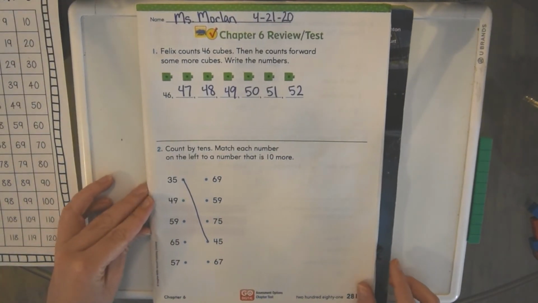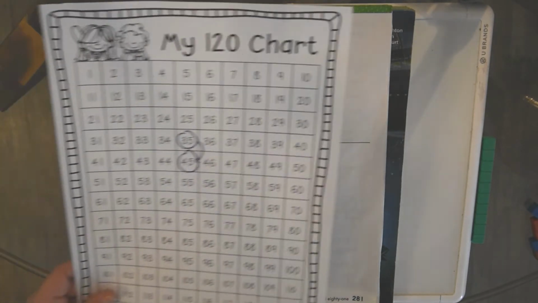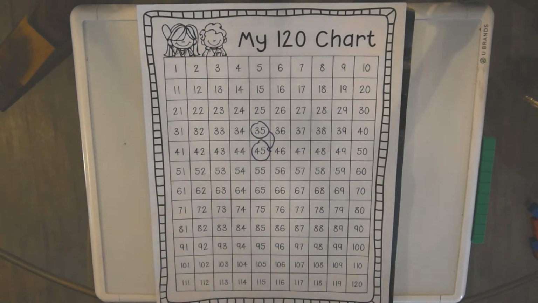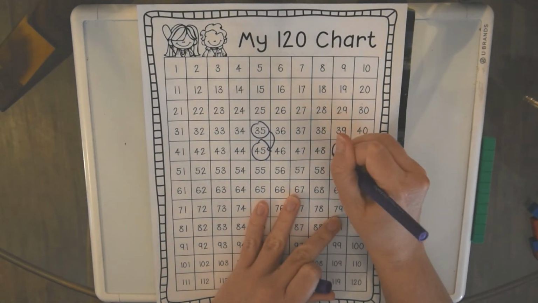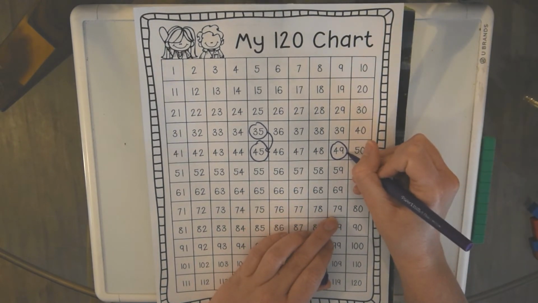All right, now let's try the next one, 49. So again, you can count by tens, if you know what the next number would be, okay? Or you could refer back to your 120 chart. I'm going to find 49, and remember, you count down when you count by tens.